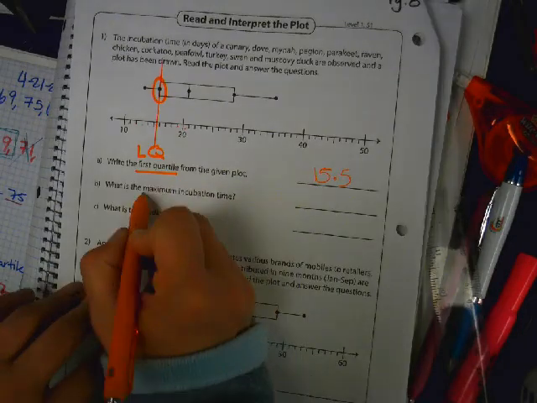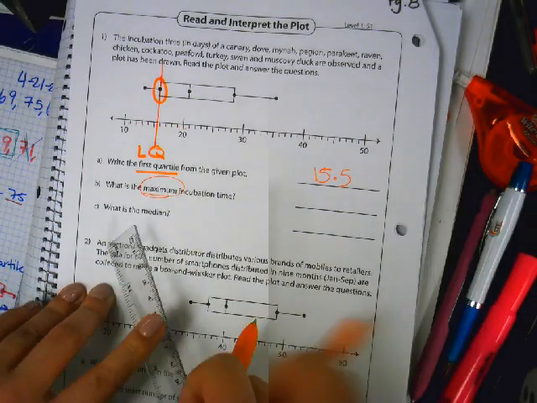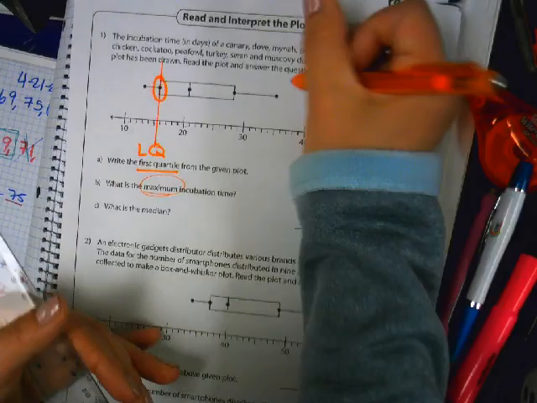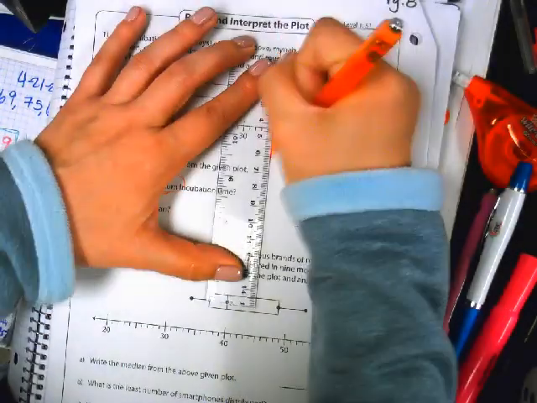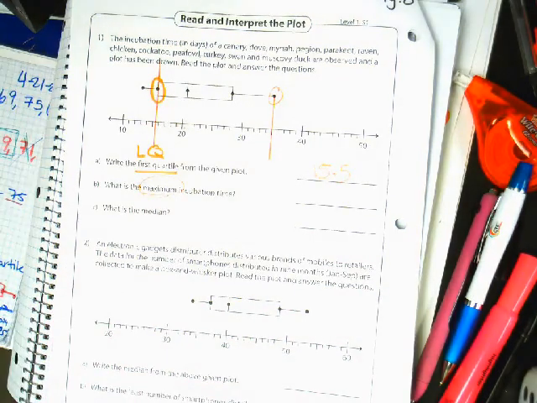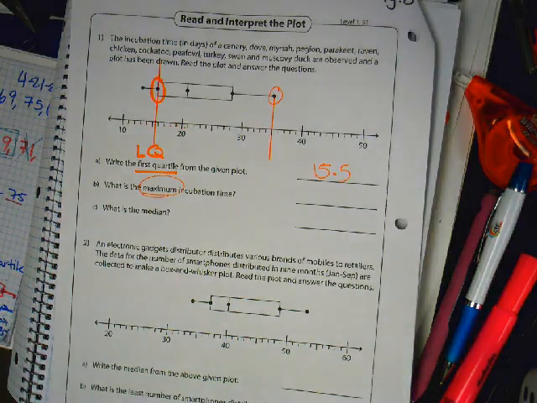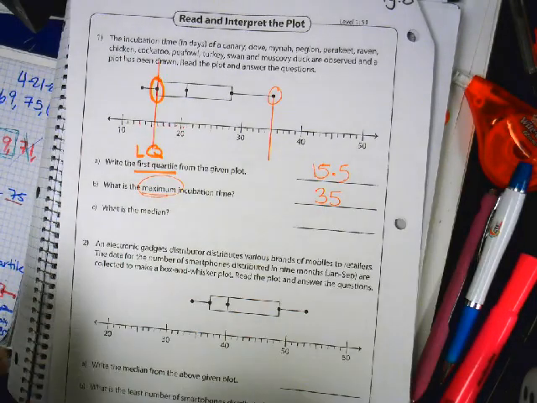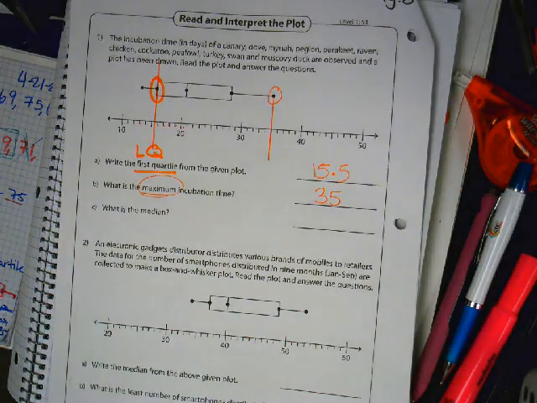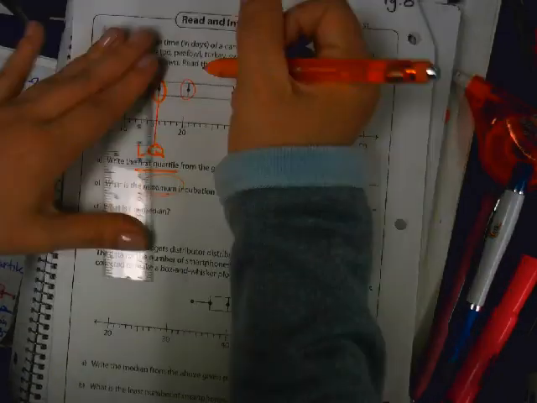All right, what's the maximum? What dot is that? Your thumb, which is the last one. Let me draw it. Oh no, this one's okay. That one's 35. 35, yeah. Median. What dot is your median? Middle. 20.5.